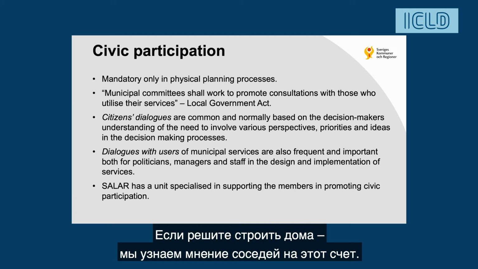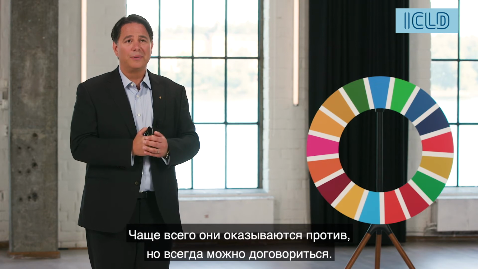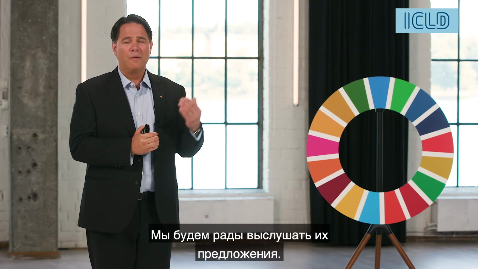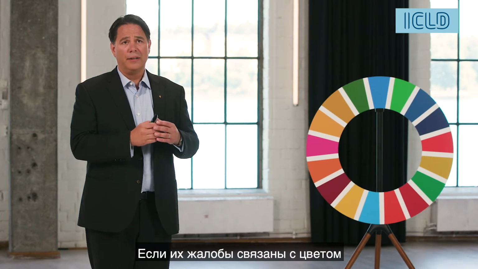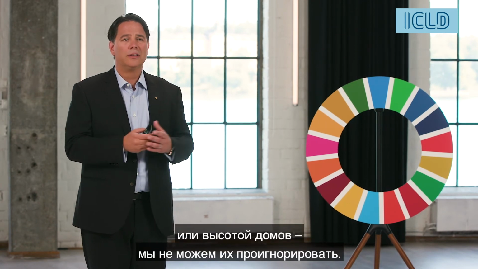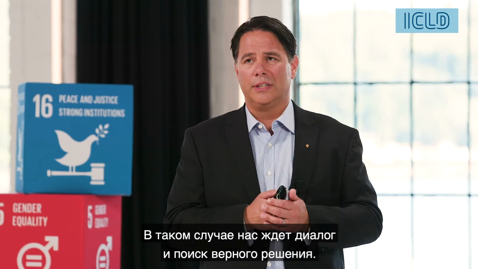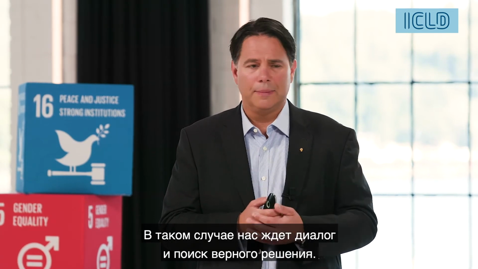We will ask their opinion. Often it's negative, but there are legal frames so you can discuss. But still, they can come with an opinion. But if there is criticism regarding the dimension, the color of the house, the height of the house, we cannot ignore it. So we stay in a dialogue to understand it and to follow up in the process.